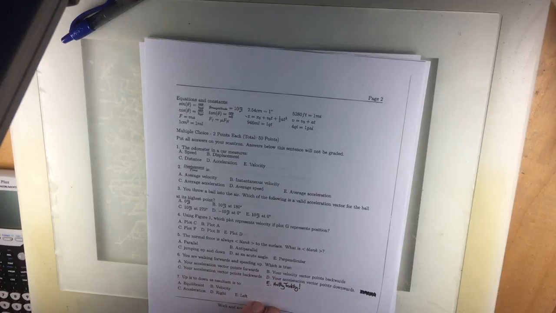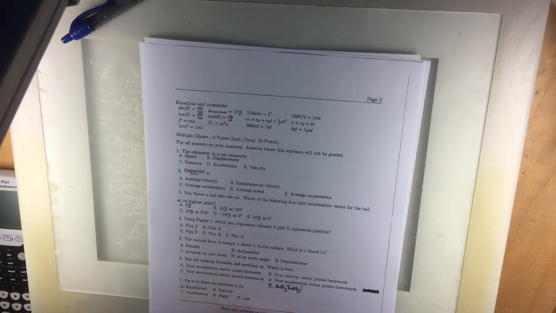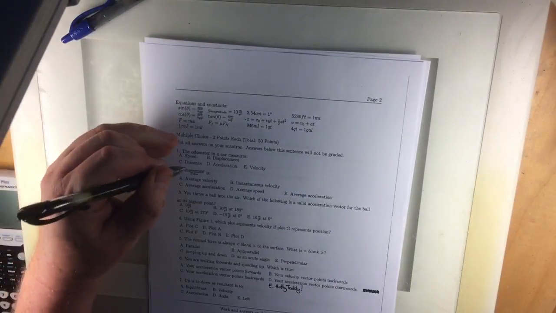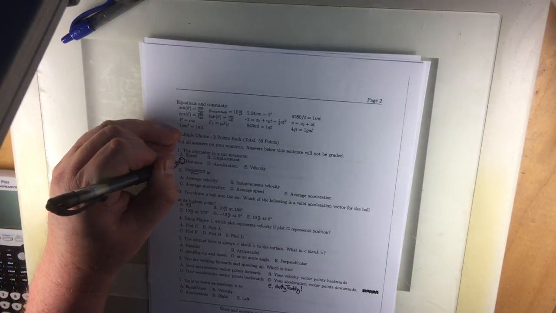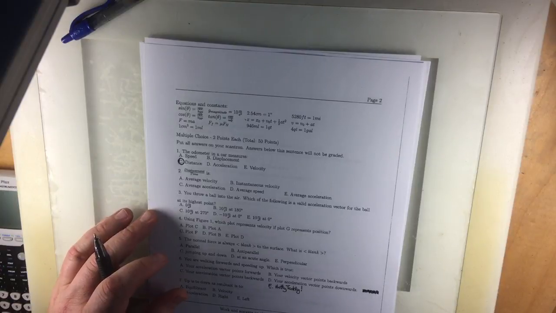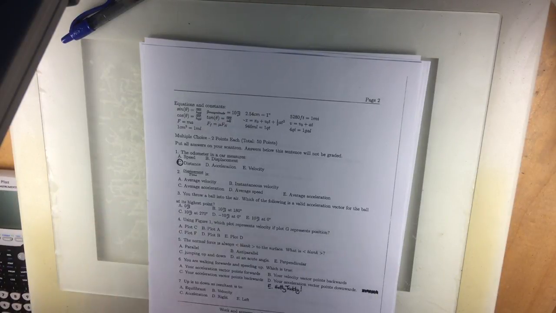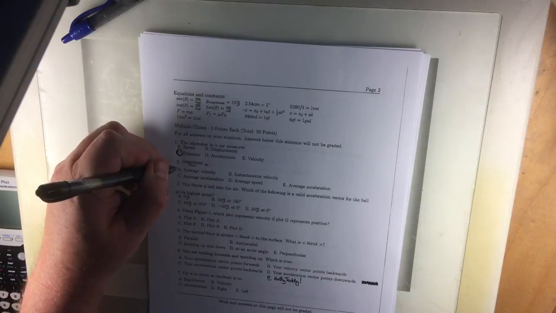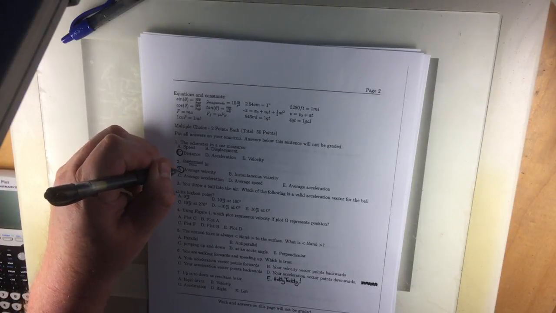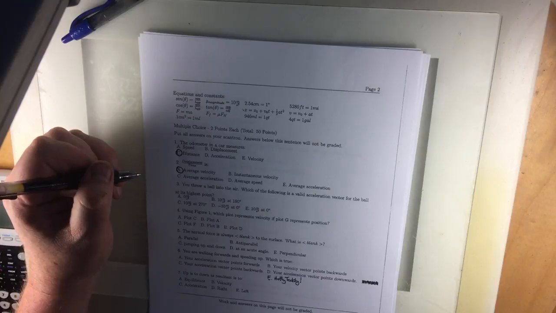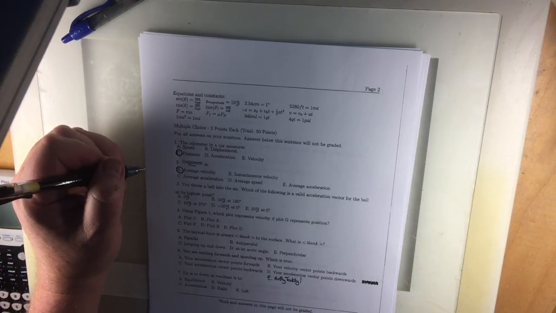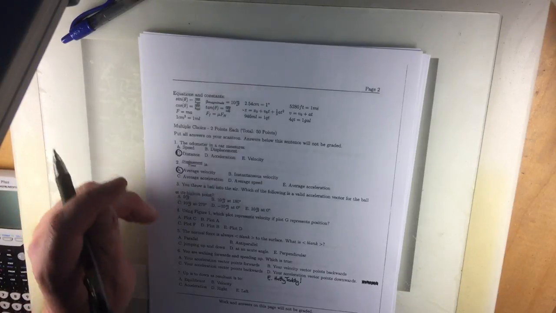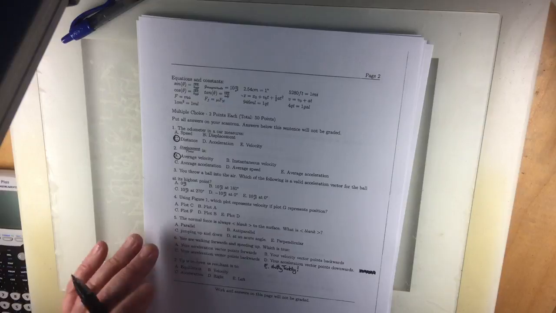The odometer in a car measures what? Distance. Displacement over time is what? Average velocity. If it was distance over time, it would be what? Average speed.